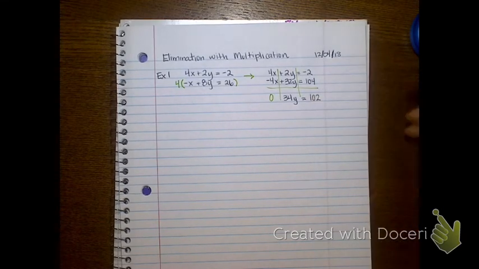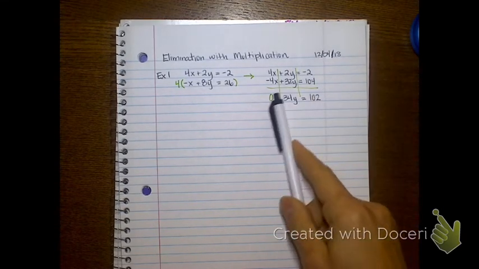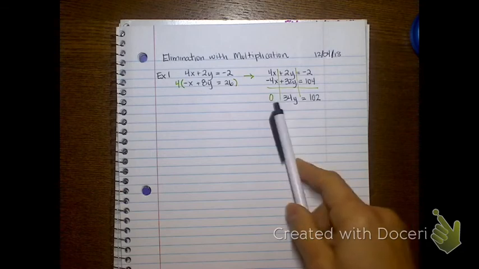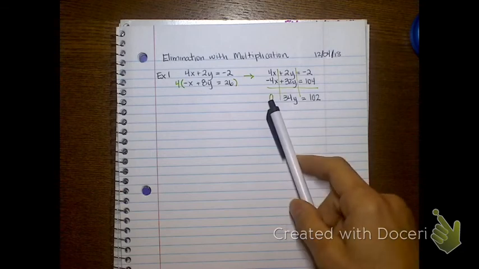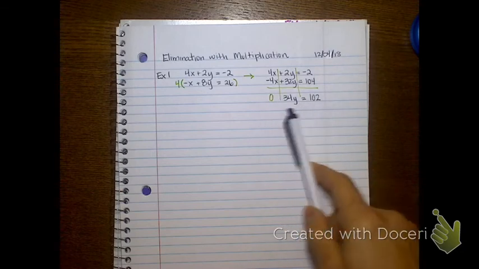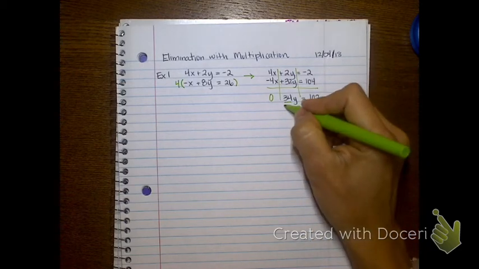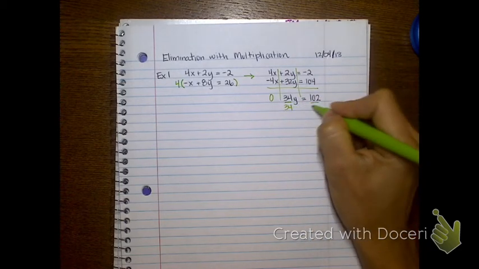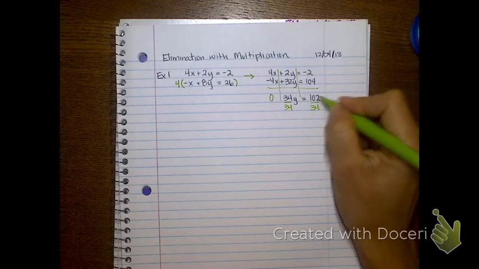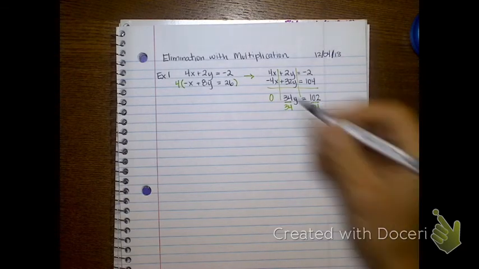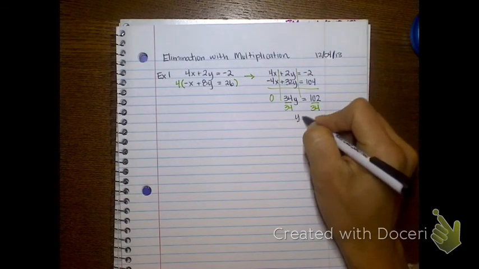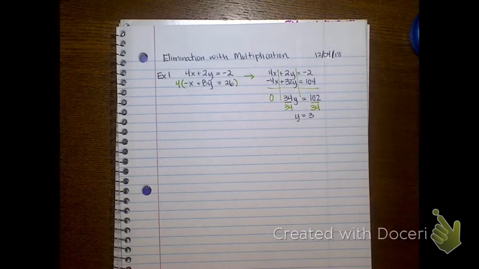Okay. Now, really this 0, I don't even need this here. I mean, it's adding with this, but it's like nothing, right? So now this is my equation I have left. So how do I solve this? Divide, right? Can someone on their calculator do that division? 102 divided by 34? 3. 3? Okay. All right, so now what's my next step?